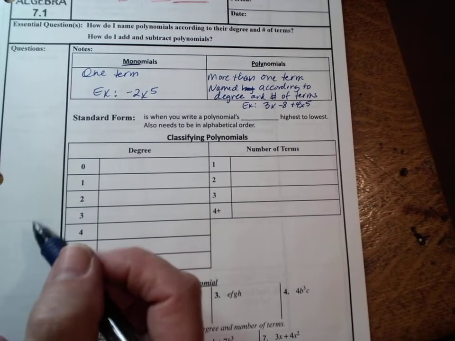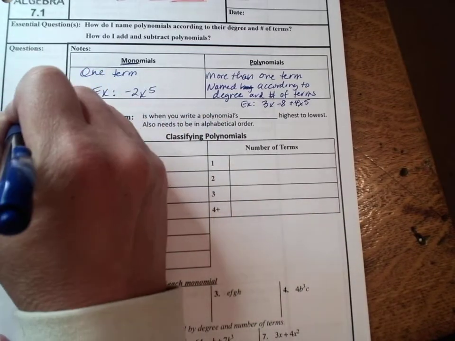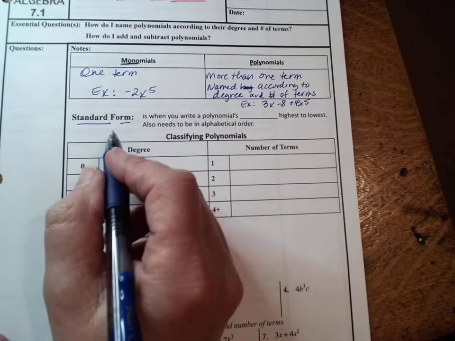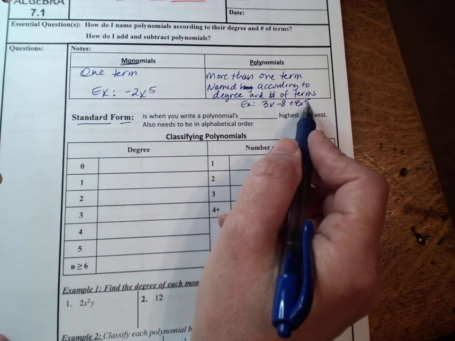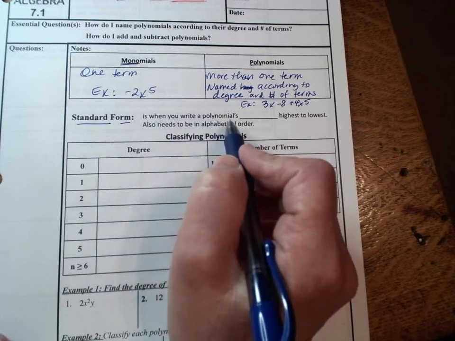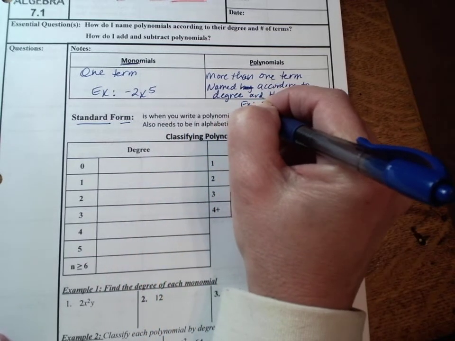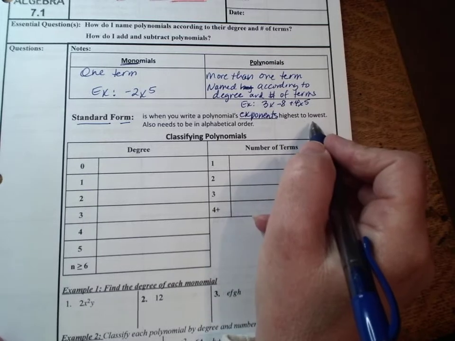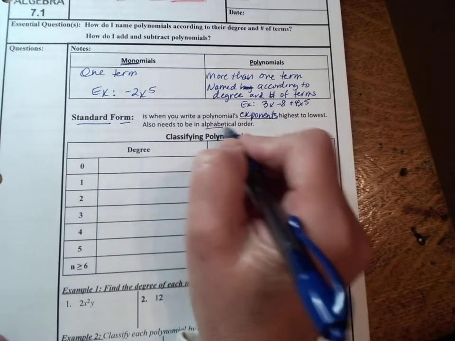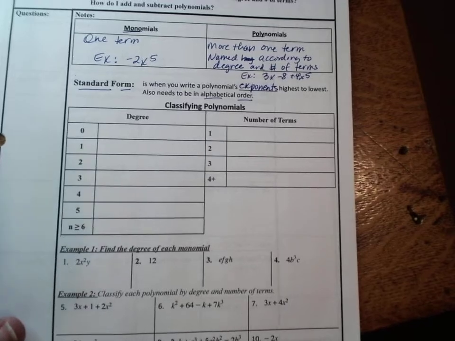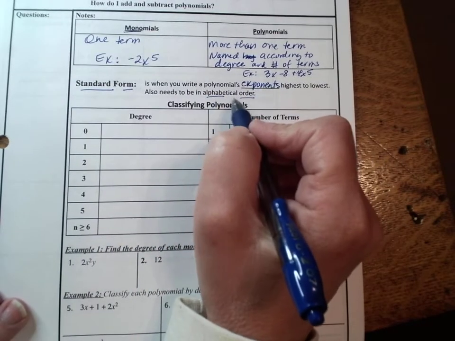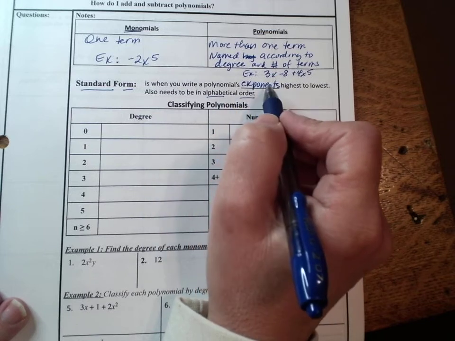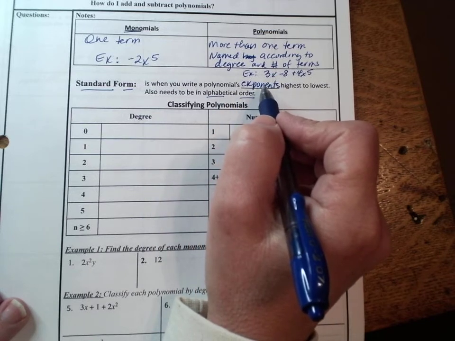Now, standard form. You've heard this before in linear equations when we had ax plus by equals c. I don't want to confuse you here. But when we have polynomials with exponents, standard form is when you write the exponents from highest to lowest. It also needs to be in alphabetical order. We'll be using a lot of different variables, so if there are multiple variables, like an x and a y, we usually put them in alphabetical order after we put them in order based on their exponents. We'll talk about that.